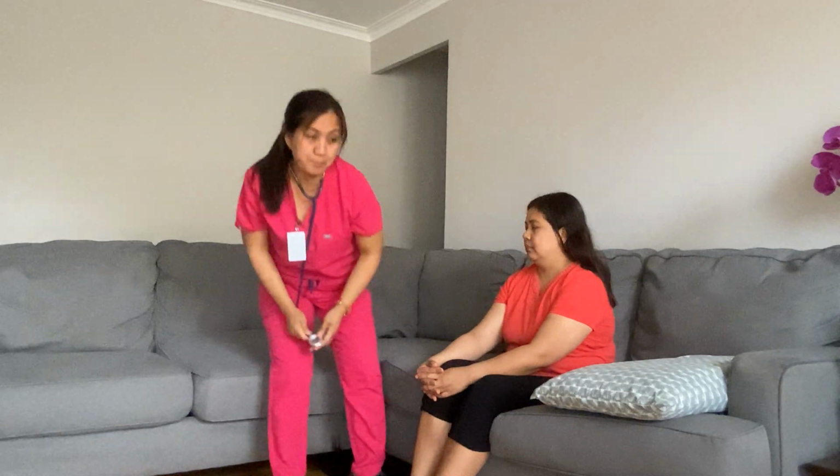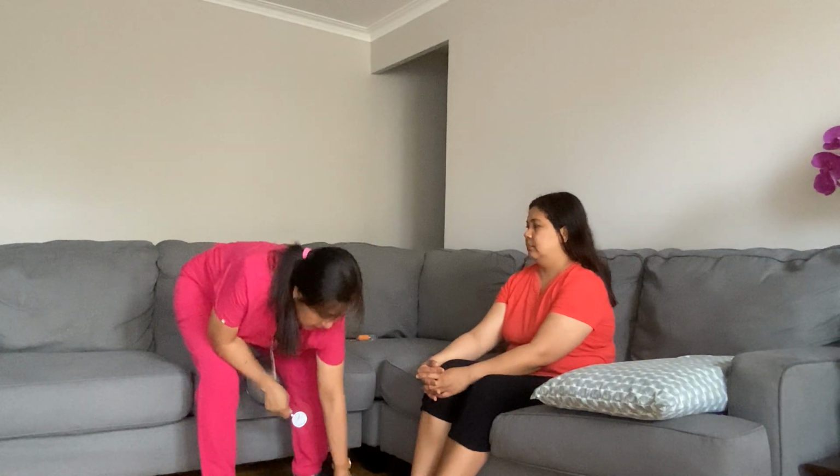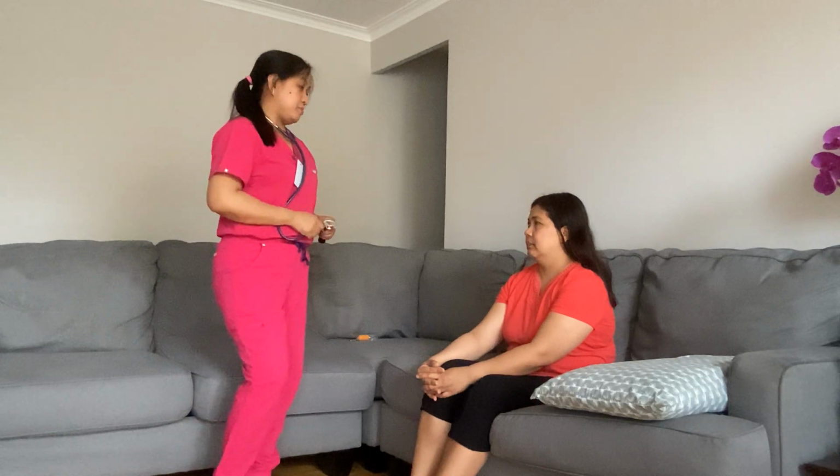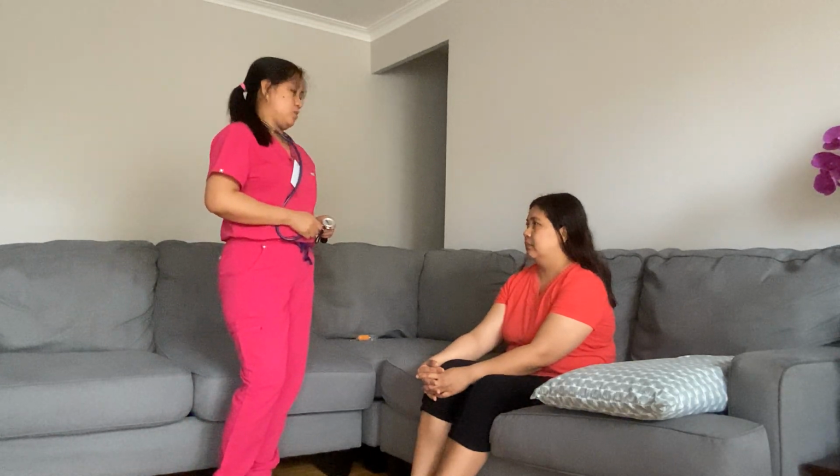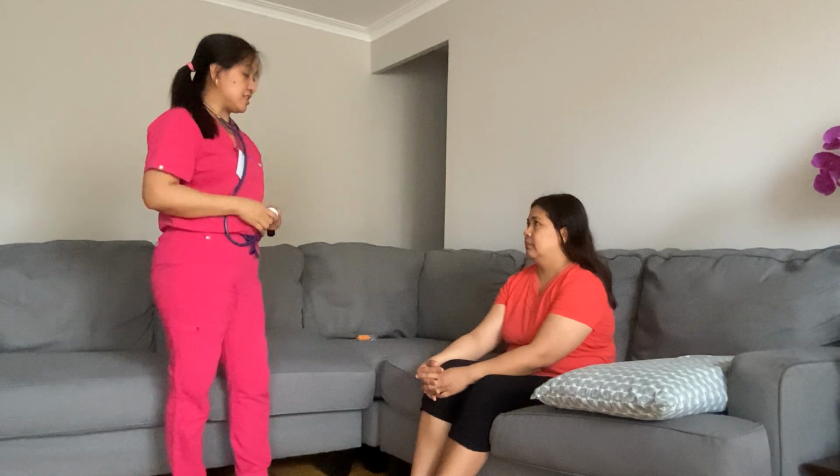Okay, so for your heart rate, it is 80 beats per minute. This is regular rhythm. There's no murmurs noted, and the heart sound is normal with S1 and S2. Okay, so we'll proceed to the abdominal assessment.